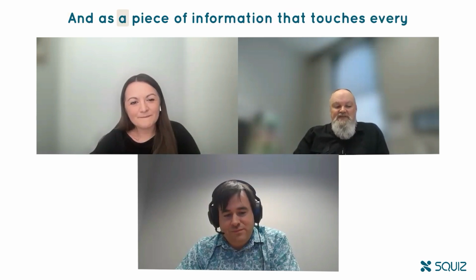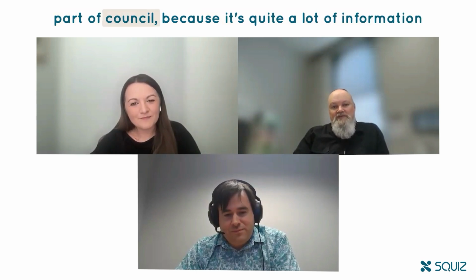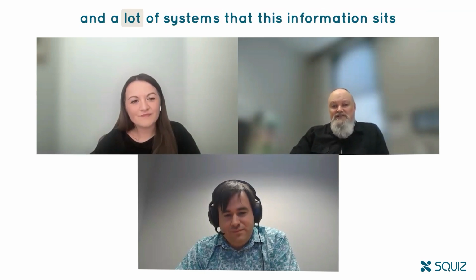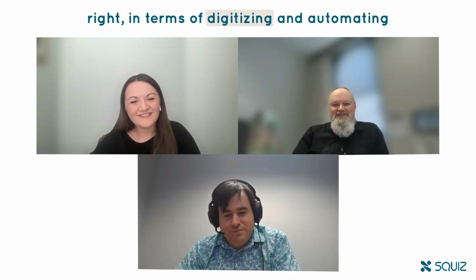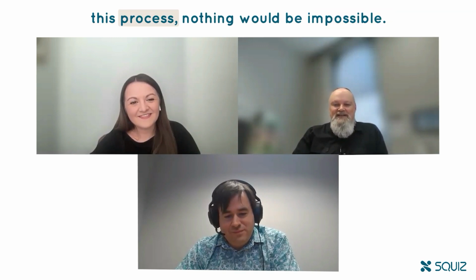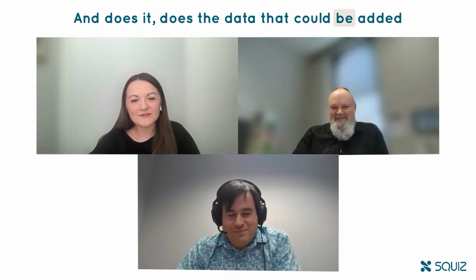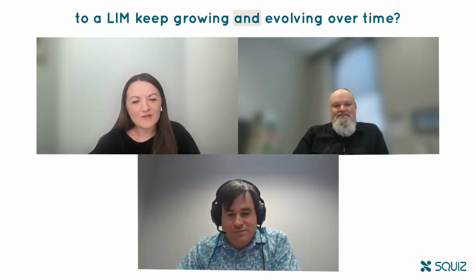And as a piece of information, it touches every part of council, because it's quite a lot of information and a lot of systems that this information sits in. So yes, we figured that if we could get this right in terms of digitizing and automating this process, nothing would be impossible. And does the data that could be added to a LIM keep growing and evolving over time?